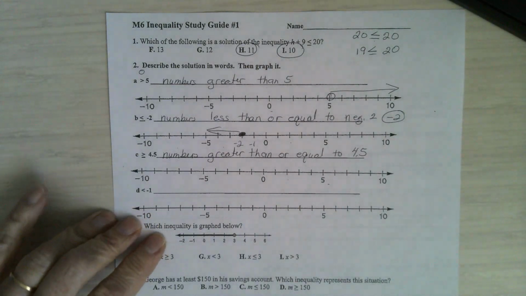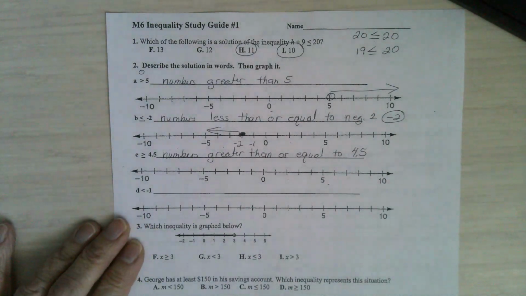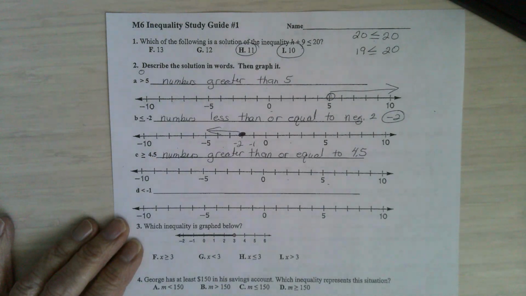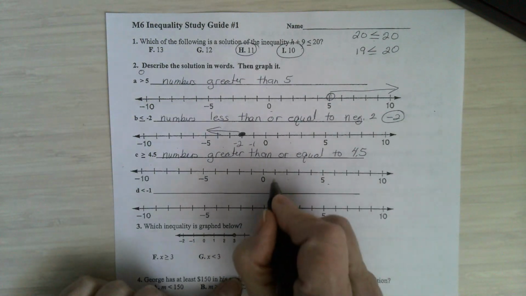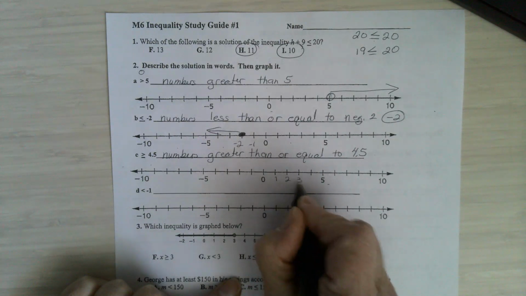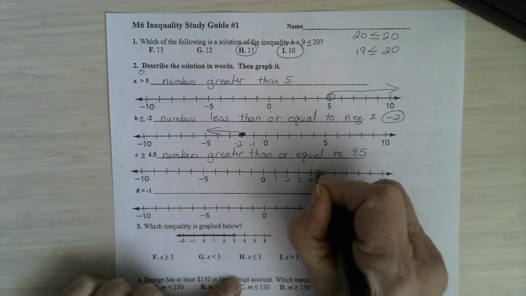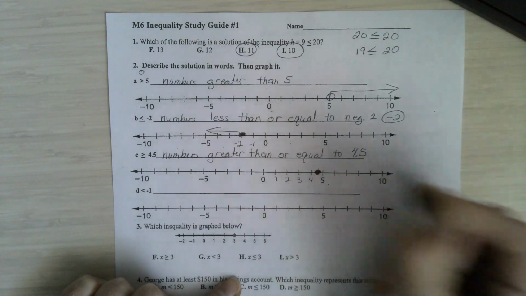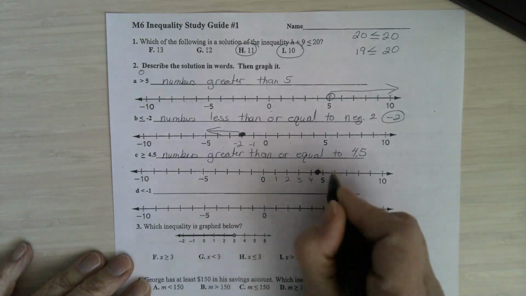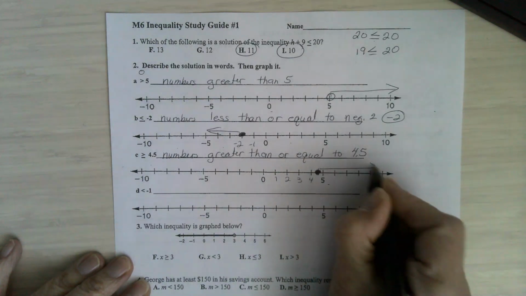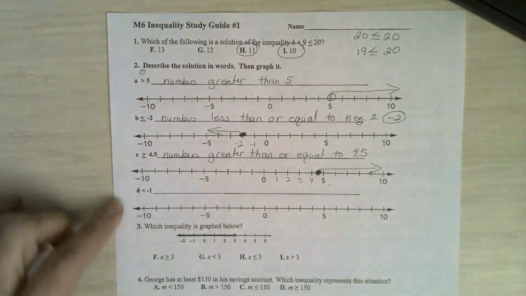Now, am I going to use an open or a closed circle? Closed. Now, 4.5 is in between a 4 and a 5. 1, 2, 3, 4. So it's right here in between. Make sure you have a closed circle so I can tell you get points for being open or closed. It's bigger or greater, and greater numbers are to the right.